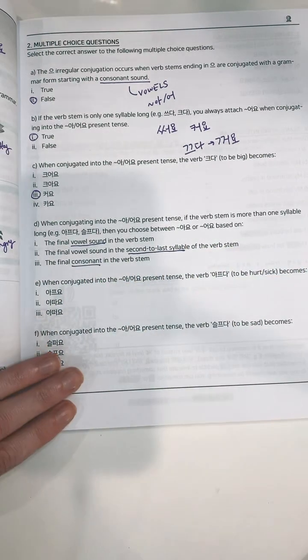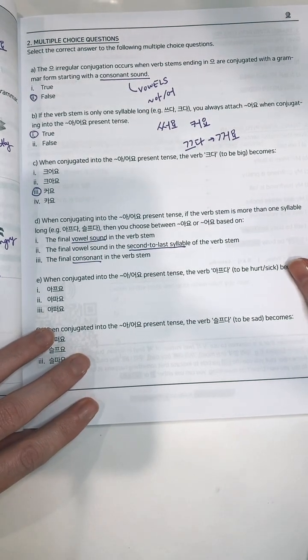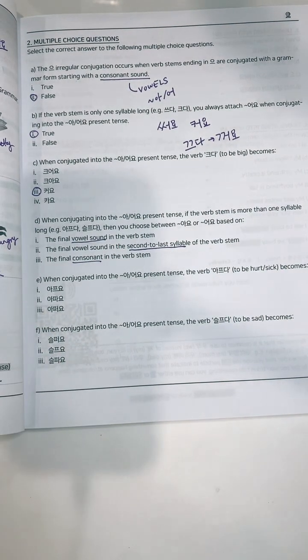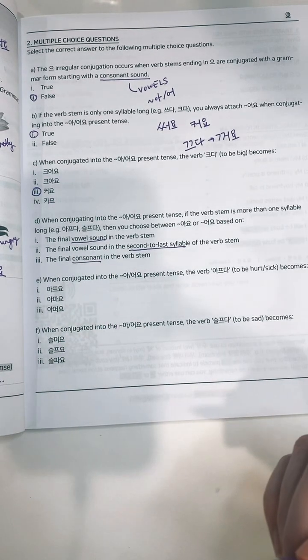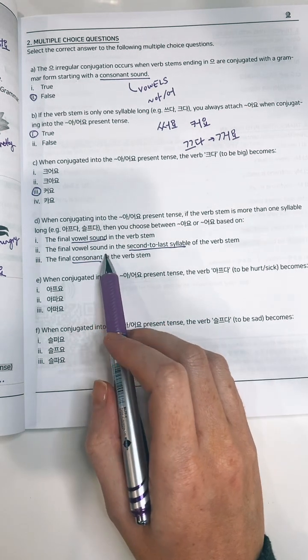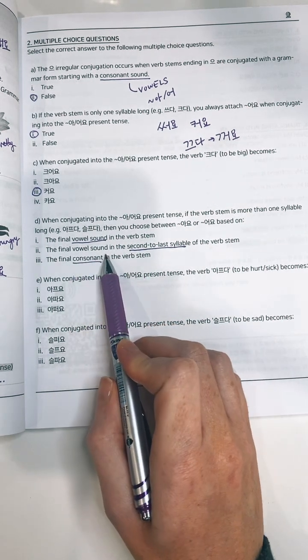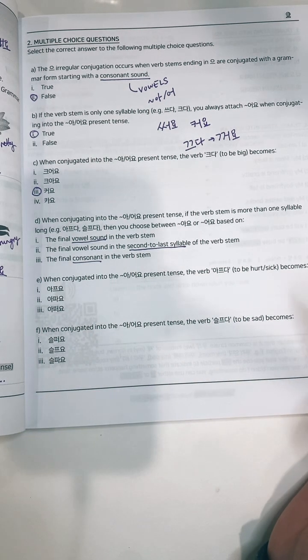The final consonant. Which one is it here? So you've got an irregular verb, like 아프다 or 슬프다. You want to put it into the present tense. Where do you look? Is it the final vowel sound in the verb stem? Is it the final vowel sound in the second to last syllable? Or is it the final consonant?